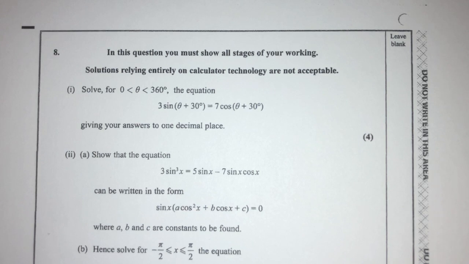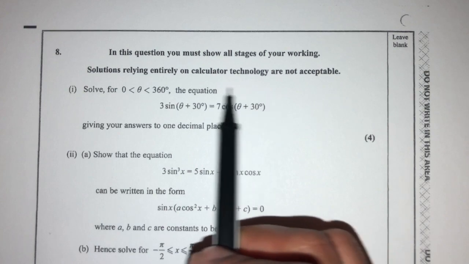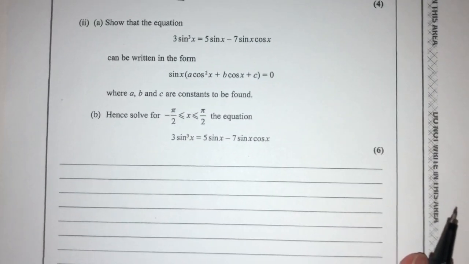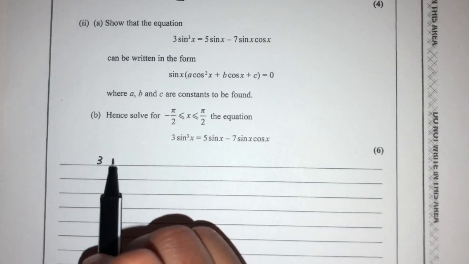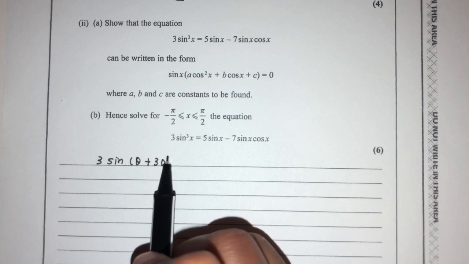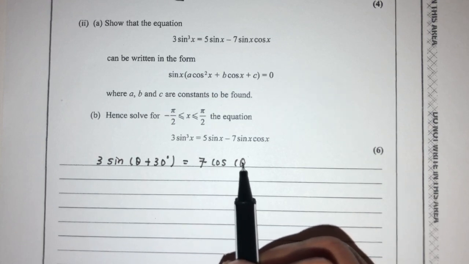Now, part 1. For the value of theta between 0 and 360, we have this equation, giving your answers to one decimal place. So one by one, let's try to solve this. We have 3 sine of theta plus 30 is equal to 7 cos of theta plus 30.